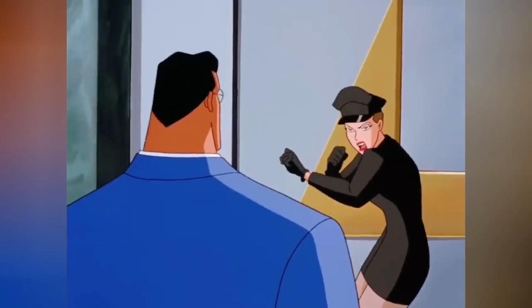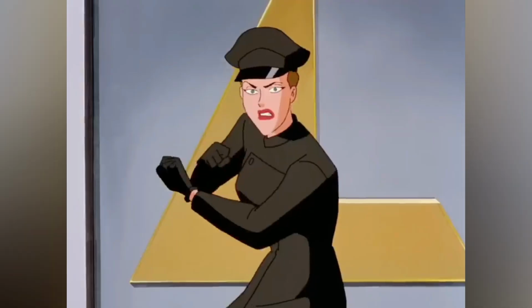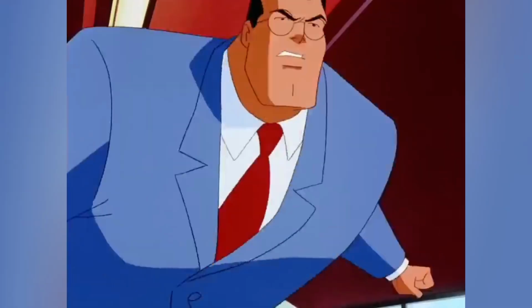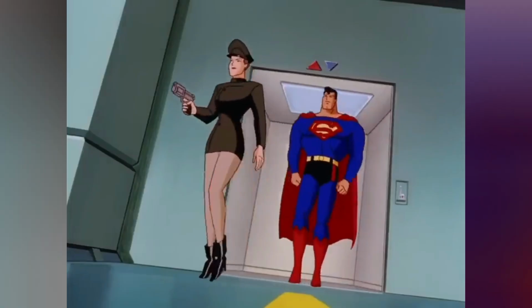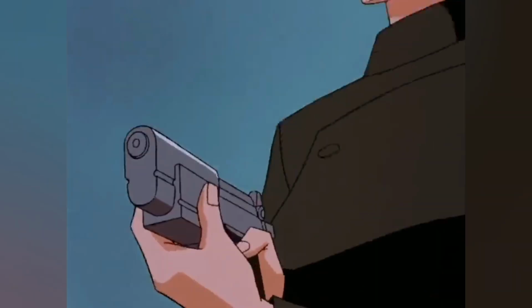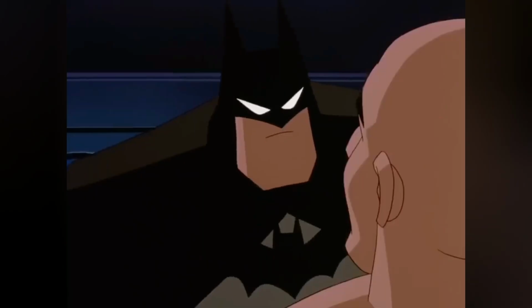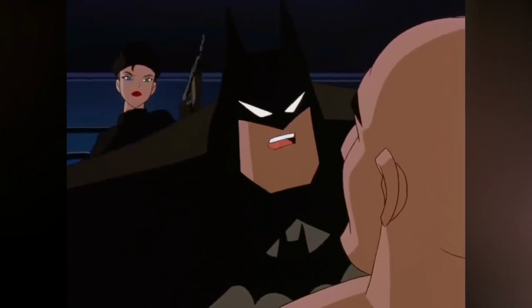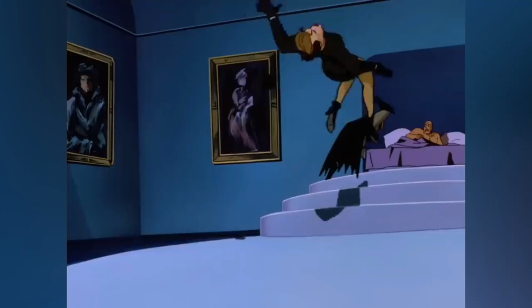Mercy is an expert in hand-to-hand combat and can take anyone on the side of Superman in one-on-one combat. She is skilled in most forms of handheld weapons. However, she is no match for advanced fighters like Batman, who can easily deck her with a single punch.